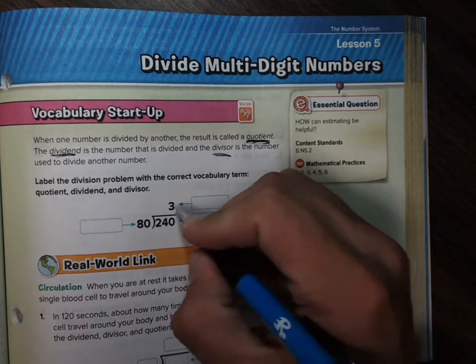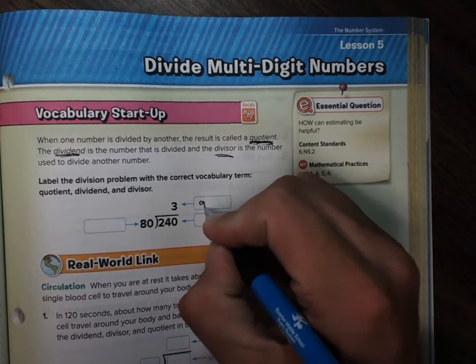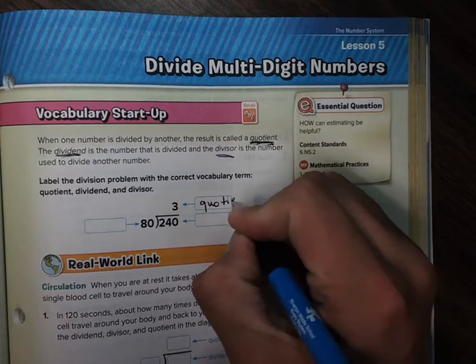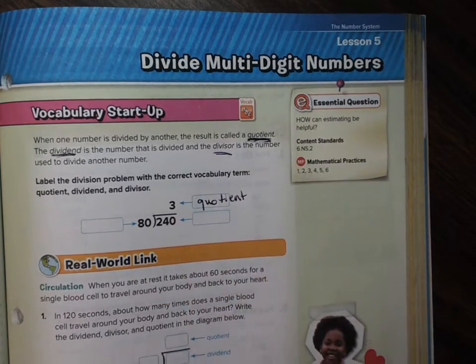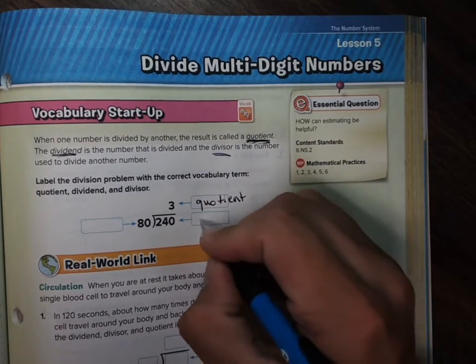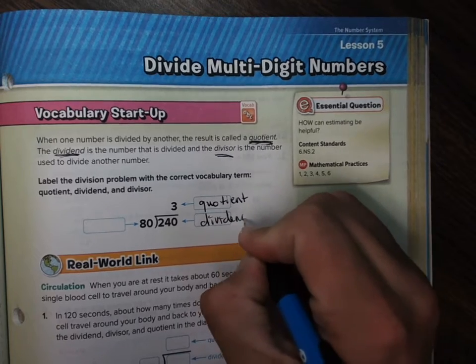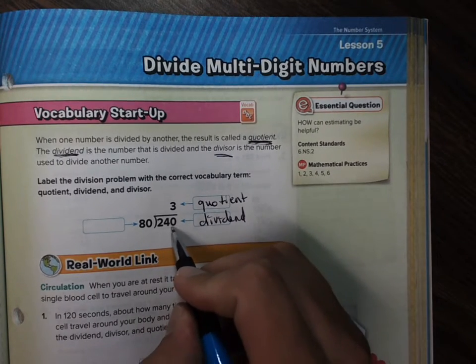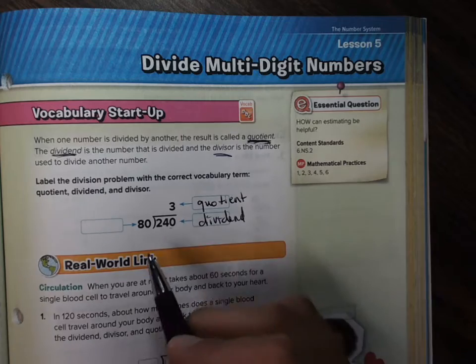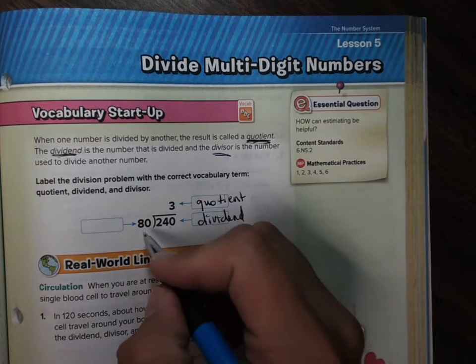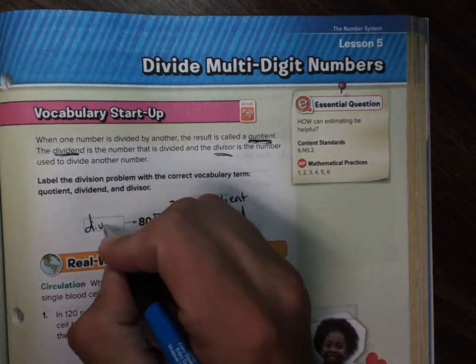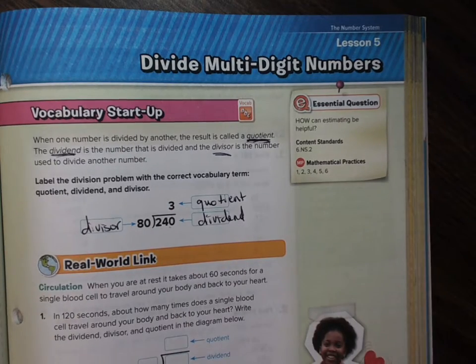So this down here, 3 would be our quotient. That's our answer. So that one on top is our answer. Now this one is our dividend. It's the one being divided by our other number. So it's 240 divided by 80. Okay, 240 is our dividend because it's being divided by our divisor, which is 80.